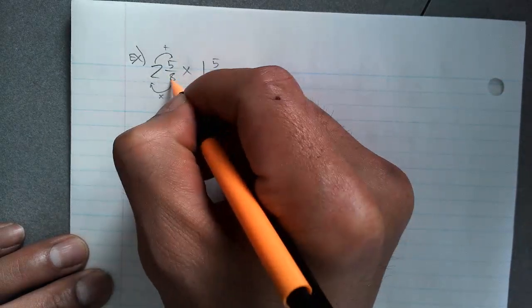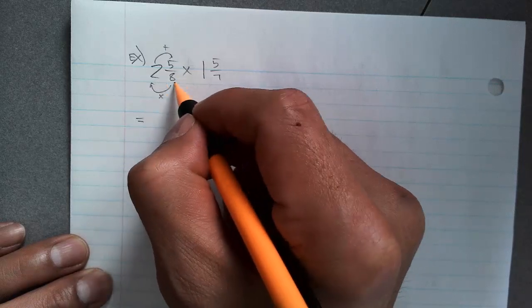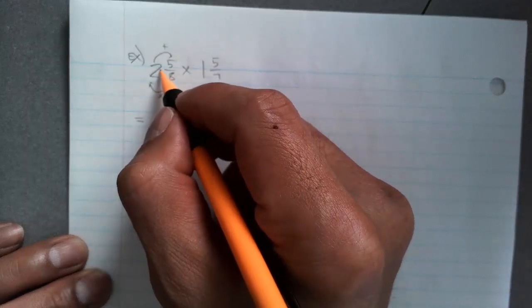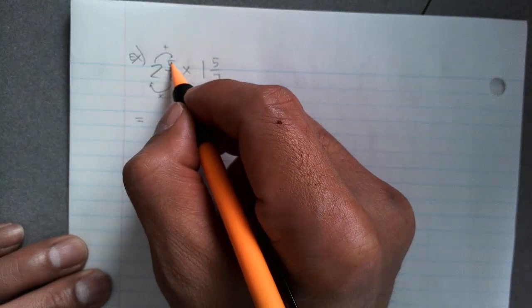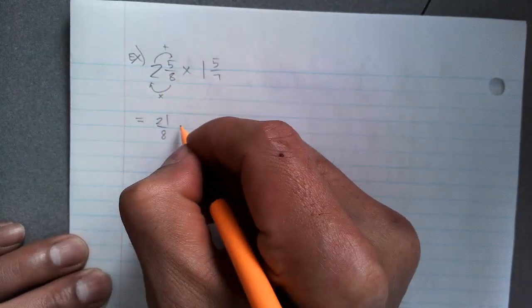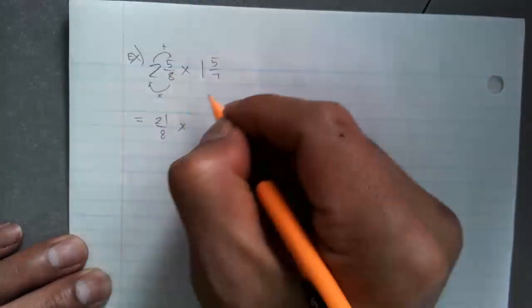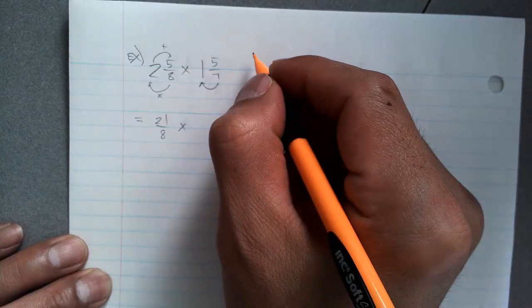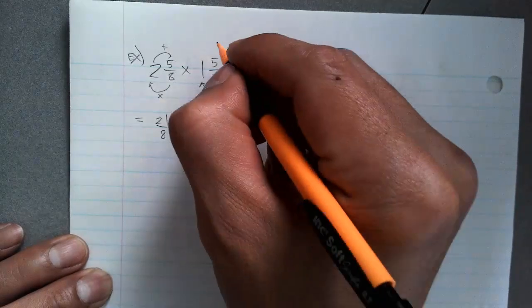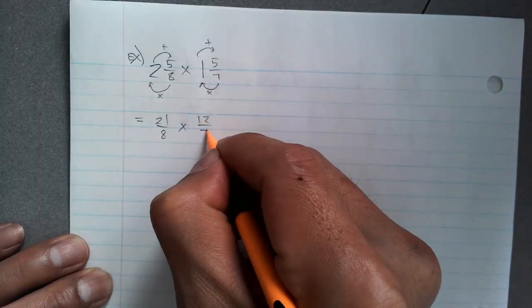Okay, multiply these two numbers first. Keep it in mind, okay, 8 times 2 is 16. You should keep that in your head. 16 plus 5 will be 21 over 8. Oops, this is not adding, this is multiplying. 1 times 7 is 7 plus 5. 7 plus 5 is 12 over 7.